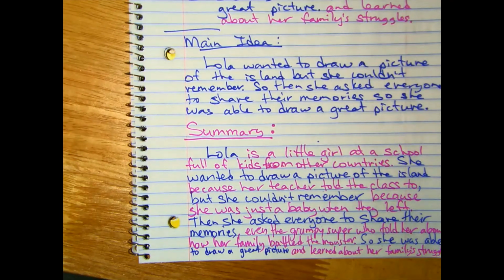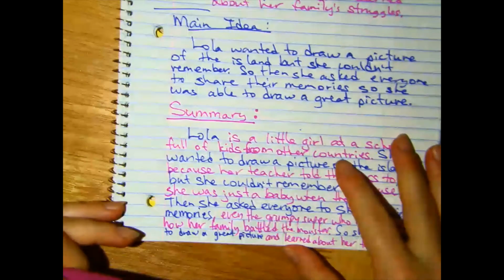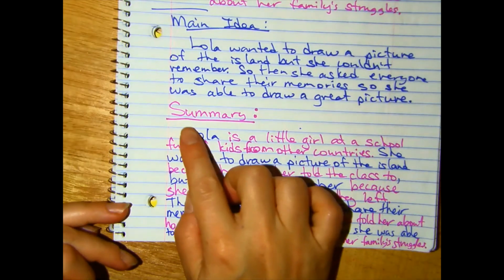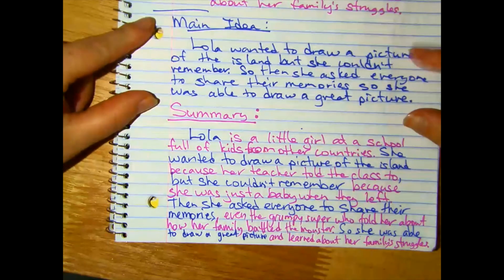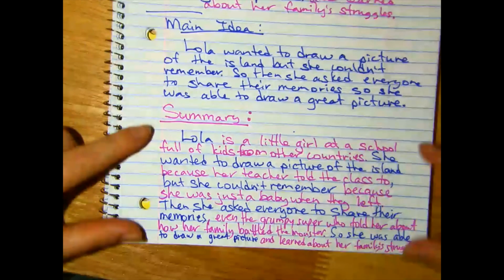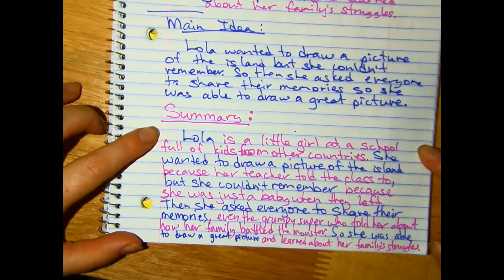All right, so now hopefully you can see how the main idea is a shorter version and the summary is a longer version. The summary is just the main idea with key details added in. So here was the main idea that we had, and here's our summary when I put it all together.